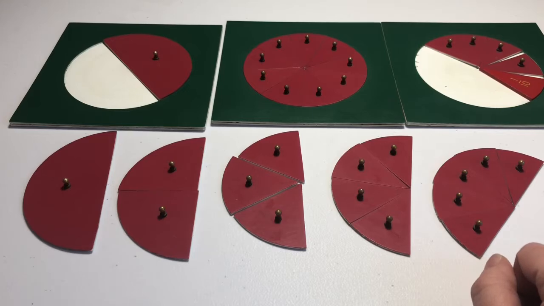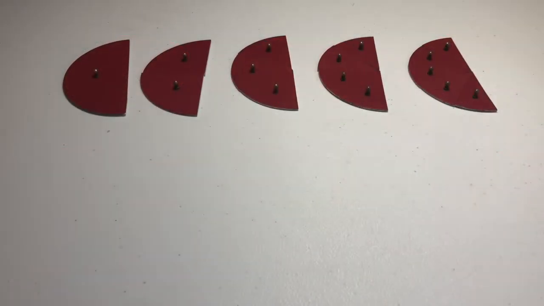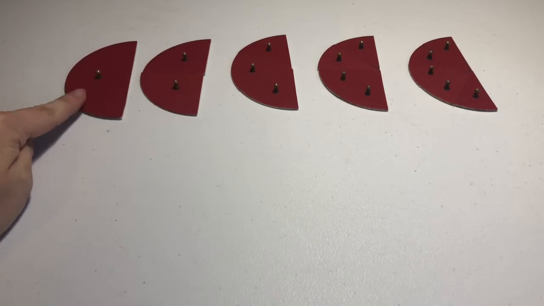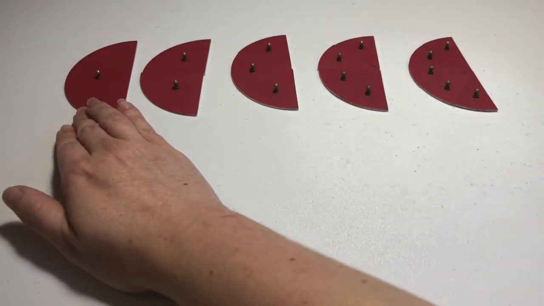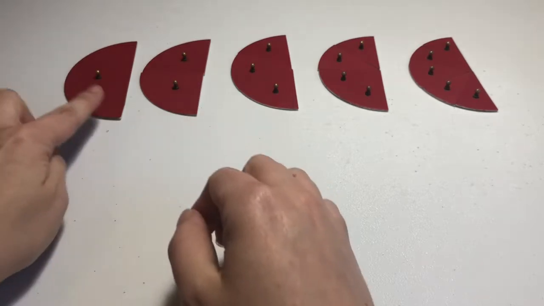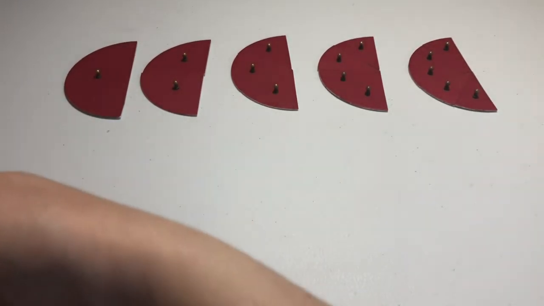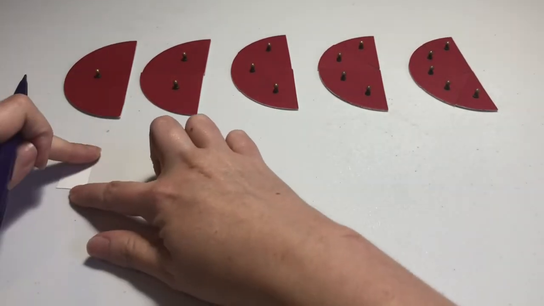Next, we're going to look at how to write it. All right, so now we're going to talk about how to write equivalent fractions. So this piece, do you remember what it was called? It was called 1/2, which means that our whole was broken into 2 equal pieces. So that will be our denominator. 2 will be on the bottom.